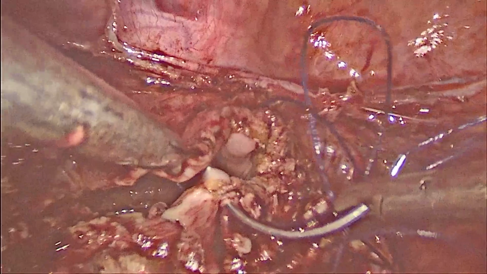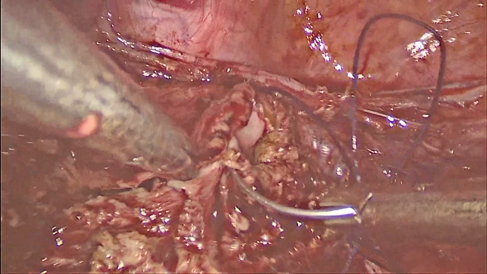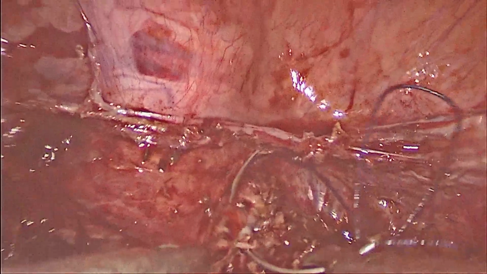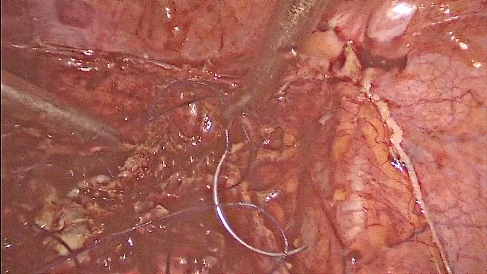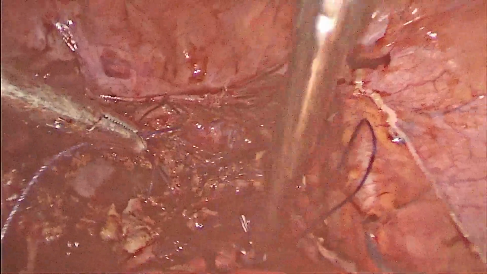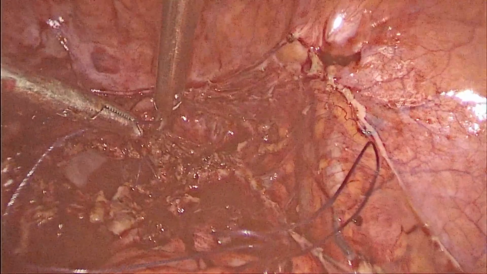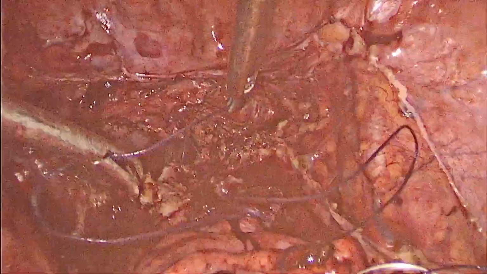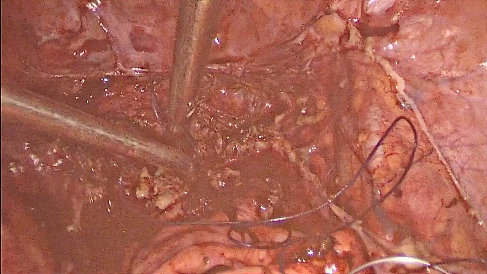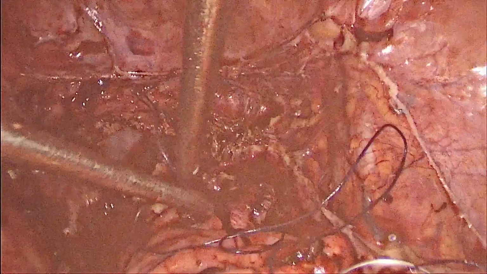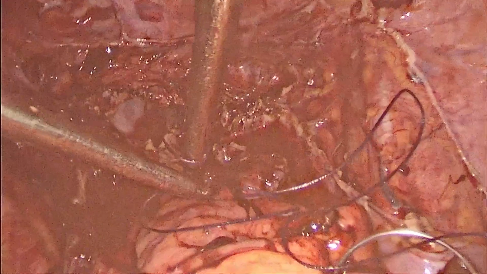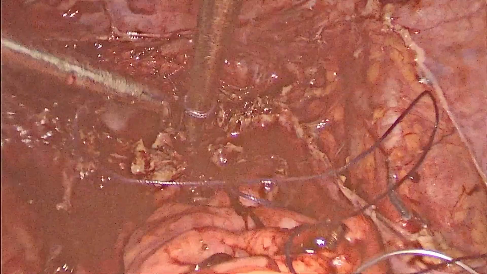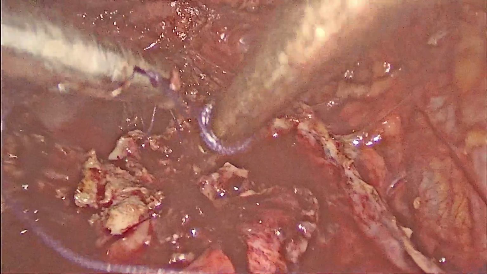So this is a case of total laparoscopic hysterectomy that was performed for a patient with repeated episodes of pelvic inflammatory disease, who then developed a tubo-ovarian mass, which was not relieved by repeatedly taking antibiotics, and who had debilitating dysmenorrhea and menorrhagia. So we performed a laparoscopic hysterectomy.